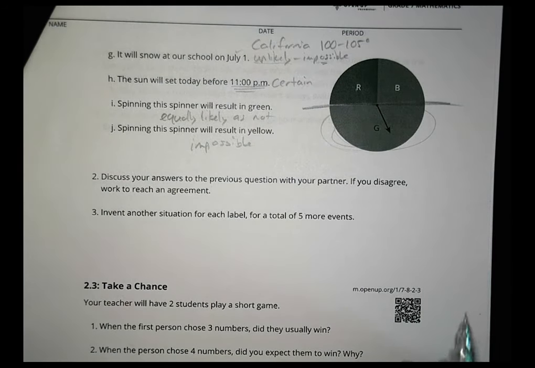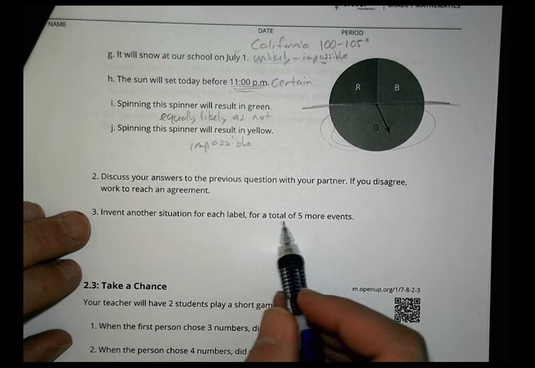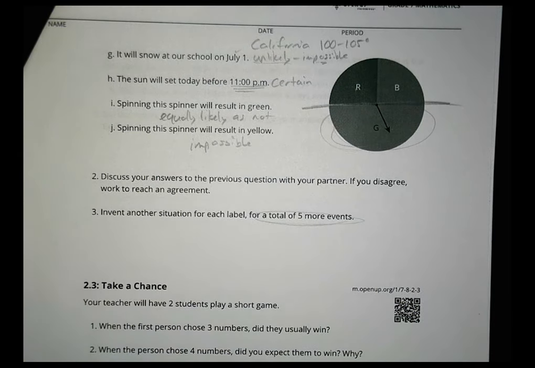All right, so look at your answers, talk about it with your partners and see what you disagree with. You can also invent another situation for each one of the labels for a total of 5 more events. So think of your own things that could happen that could be impossible, certain, unlikely, likely, and share those with a friend.